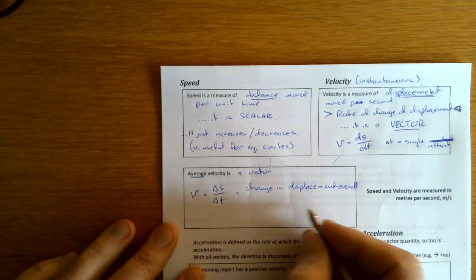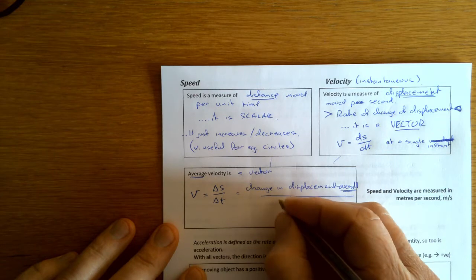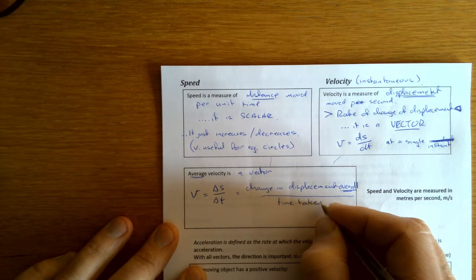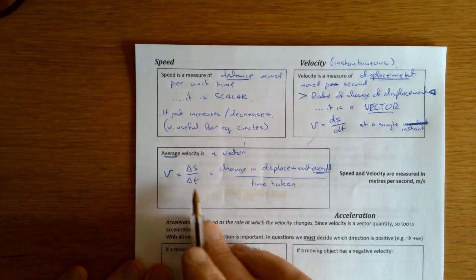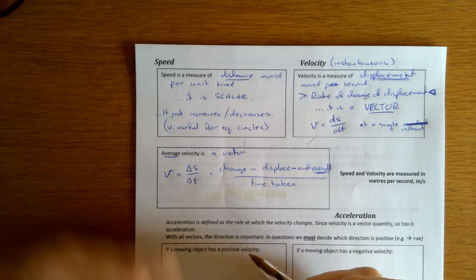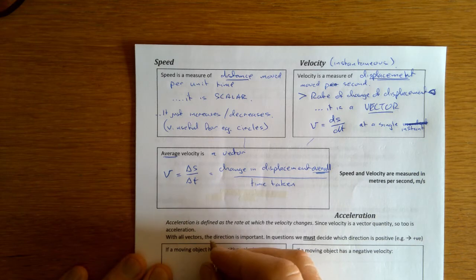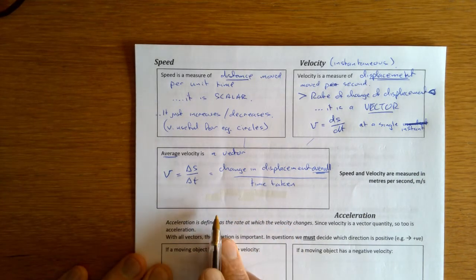So there's a change in displacement overall over time taken. Now, a really useful thing to think about this is that if we're talking about average velocities, it's really nice to put on a graph. So we're going to go into graphs in our next section, but the simple idea is it's the average of the starting and the final velocity.